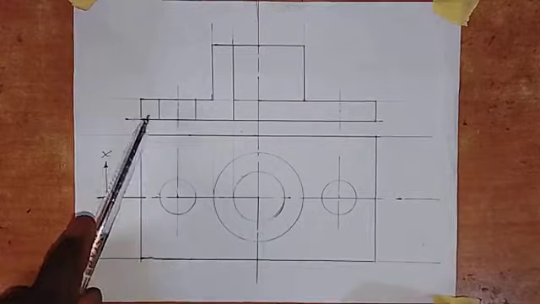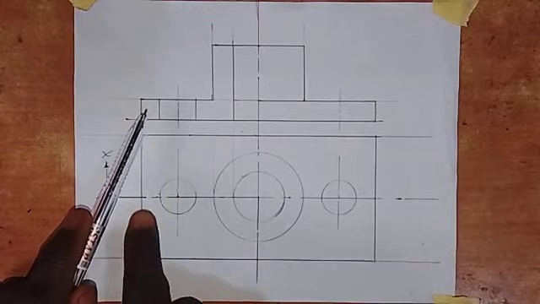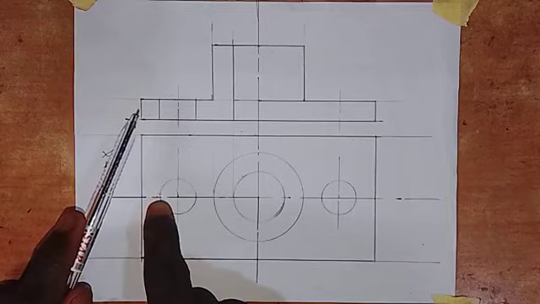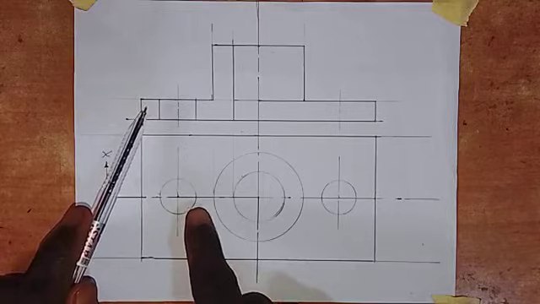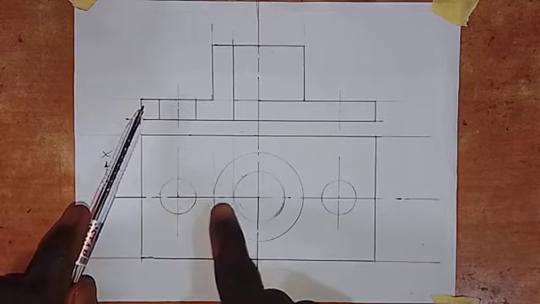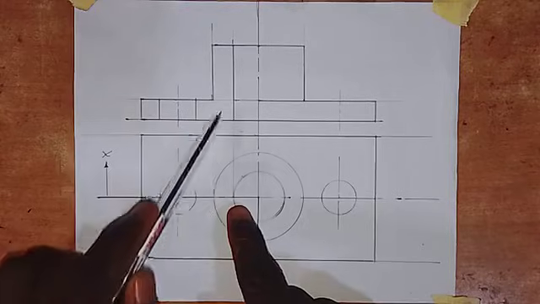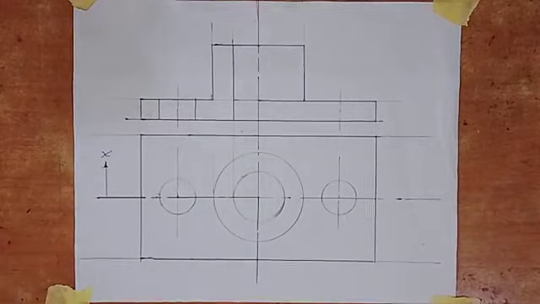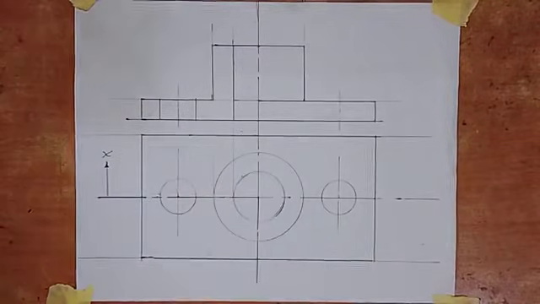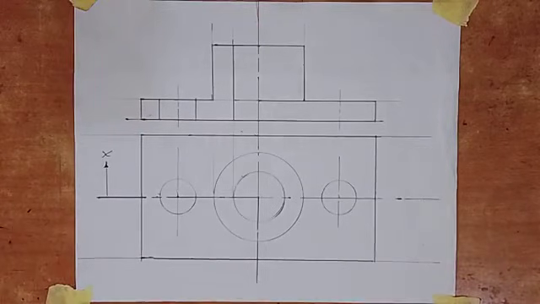That surface that I'm talking about is this surface here. So the cutting plane, this is solid from here to here. So we are to hash this surface. And also the surface from here to this point, so we are to hash it. So that means we are hashing this surface and we're also producing hatching lines on this small surface here. So with the 45 degrees set square, let's do the hatching.